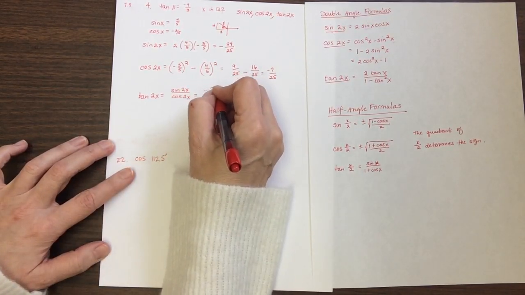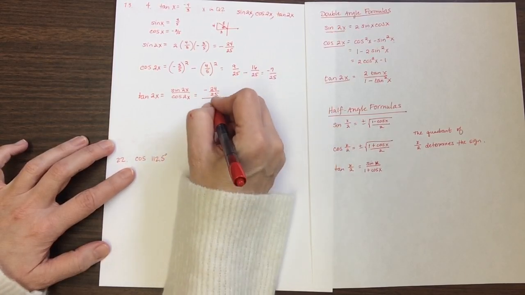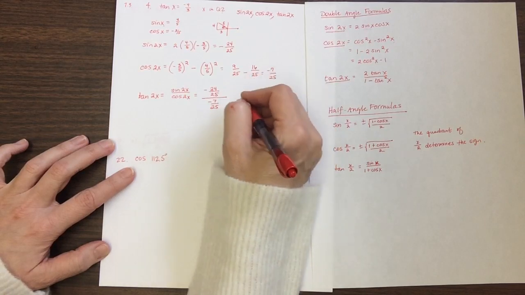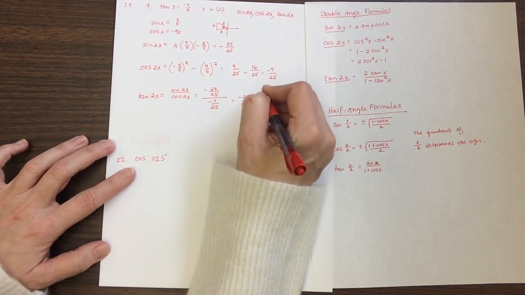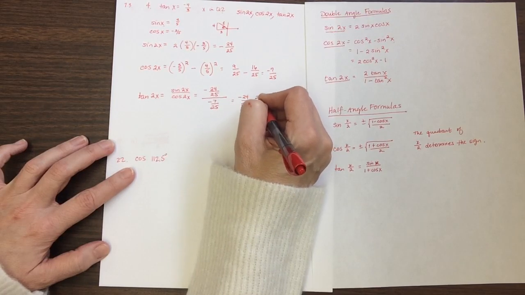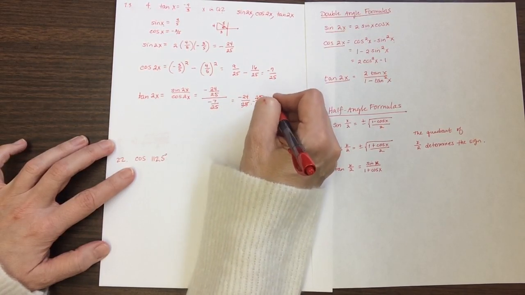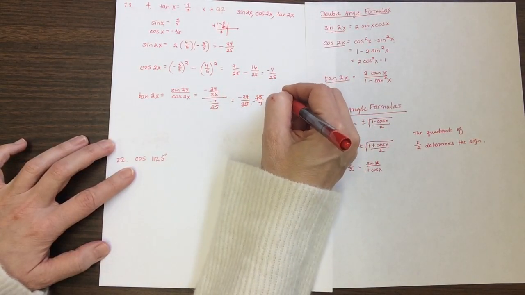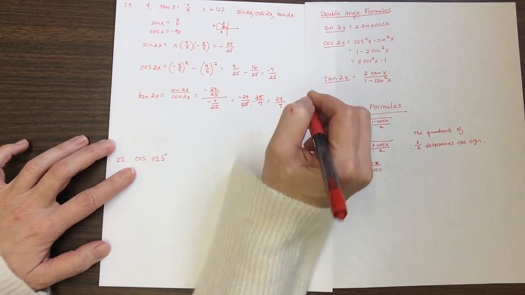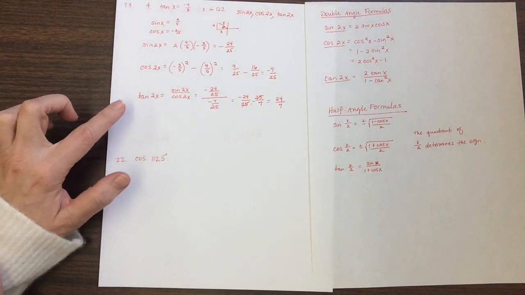So I've got negative 24 over 25 over negative 7 over 25. If you flip and multiply that, a negative divided by a negative is positive, so that is positive 24/7.